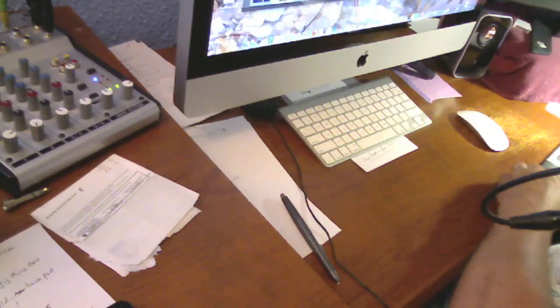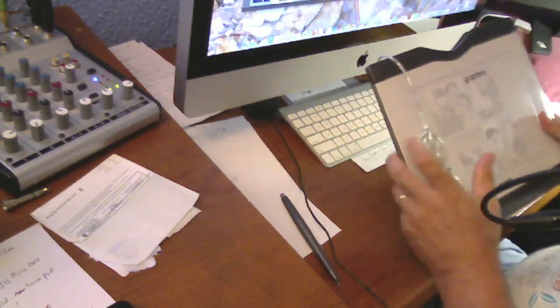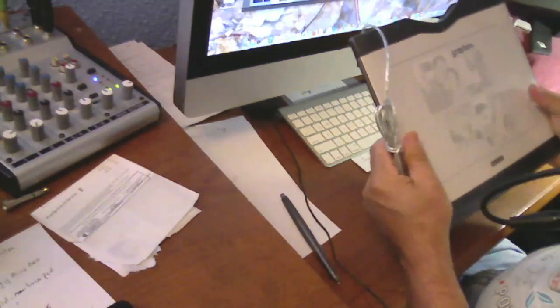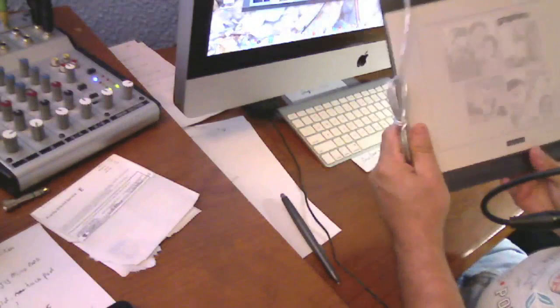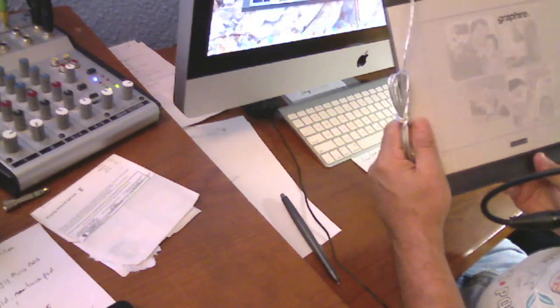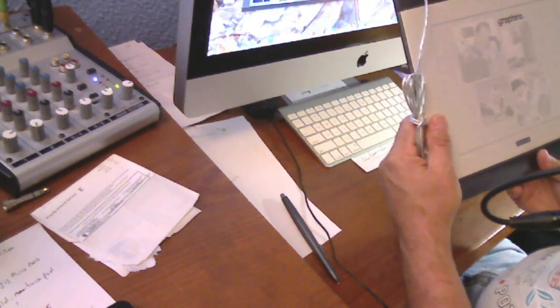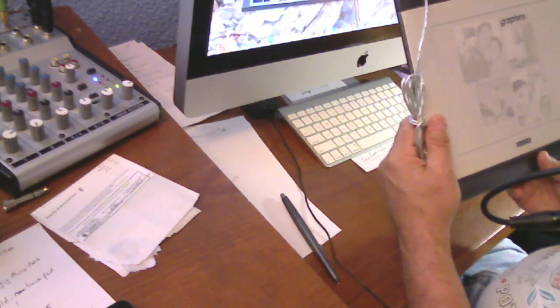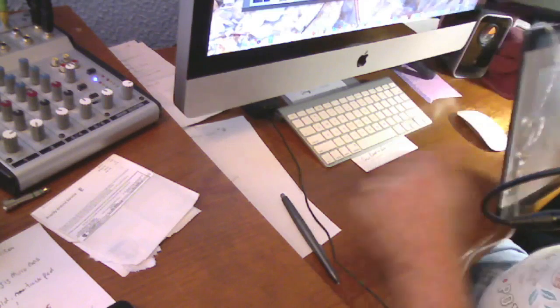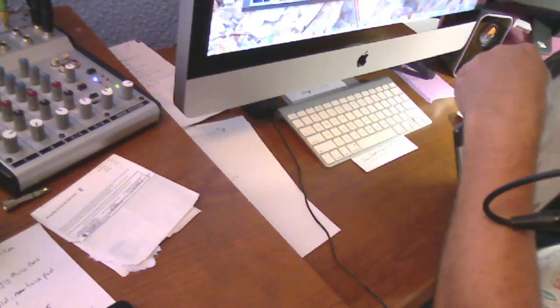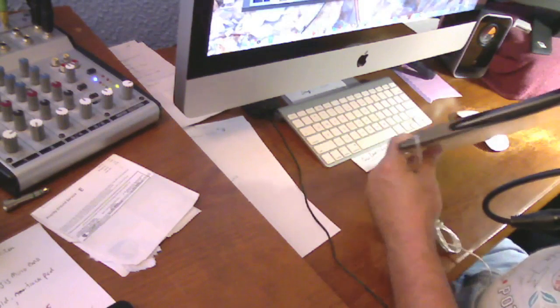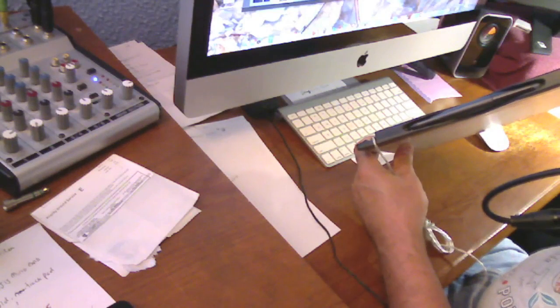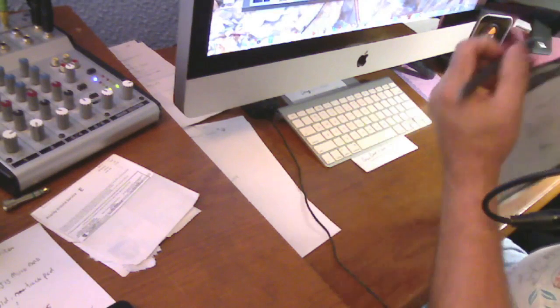So what we have to do first, this is the board. And this board, if you can see here on the bottom, I don't know how well you can see that, but you probably notice it just by looking at it. It's a Graphire 3, a Wacom board. It came with the stylus. It goes right in the top here. You can see that. Try to hold that to the camera and see if I can see it there. So it goes right in the top.